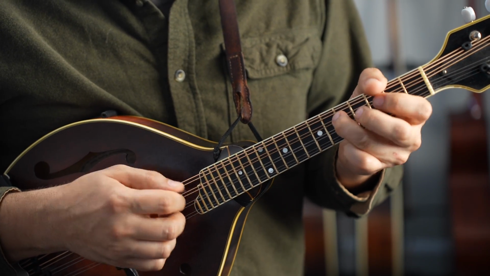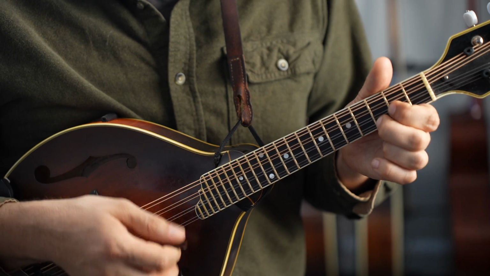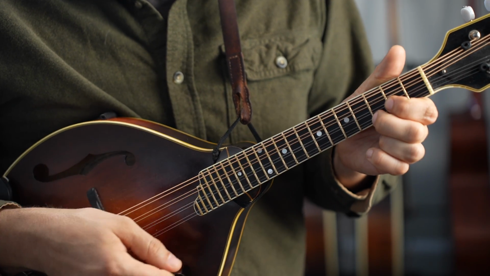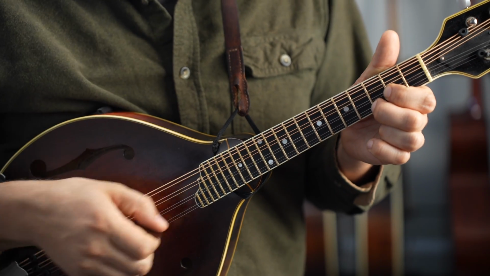So you can play around with that, play around with those chords, and that is the key of G.